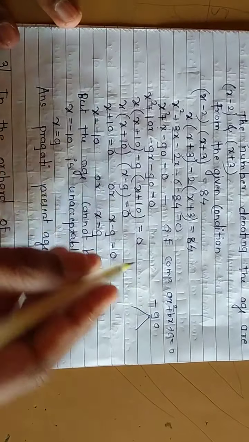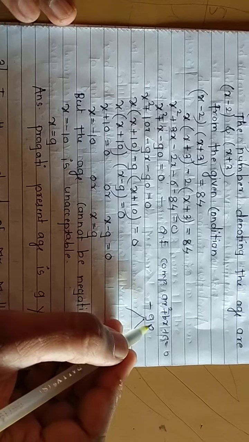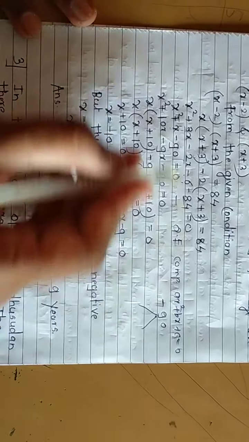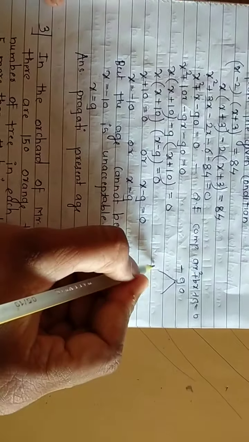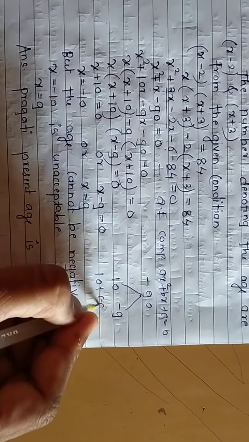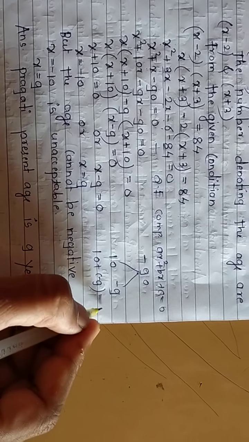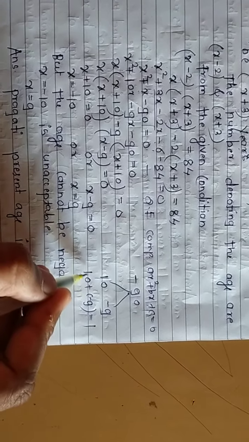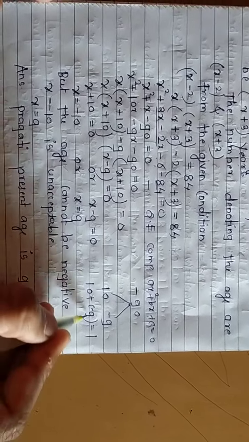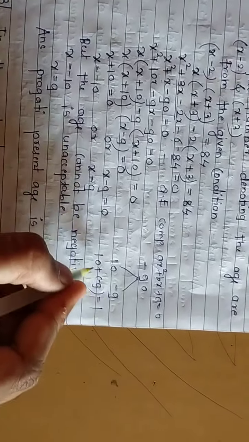We have to find two numbers whose multiplication is minus 90 and sum is 1. Okay, so we know the numbers 10 and minus 9. So 10 nines are 90, and multiplication gives minus 90, and the addition: 10 plus minus 9 is equal to 1. So see, 10 plus minus becomes minus, so 10 minus 9 is equal to 1. Okay, we got the factors.